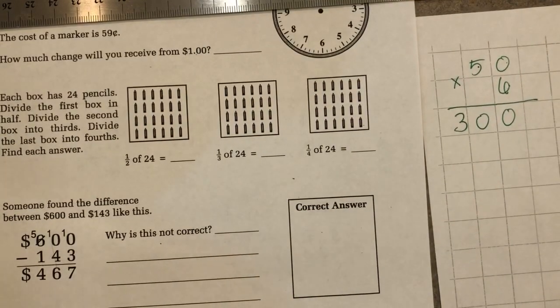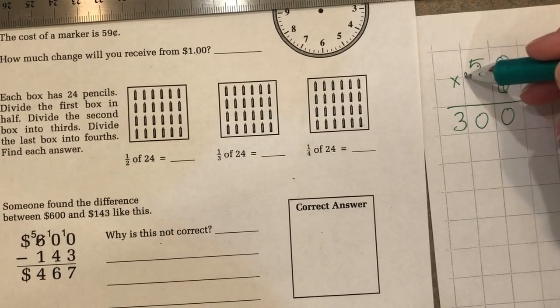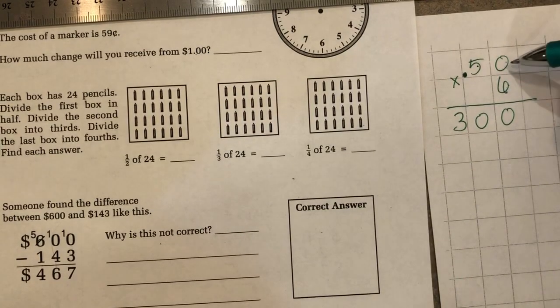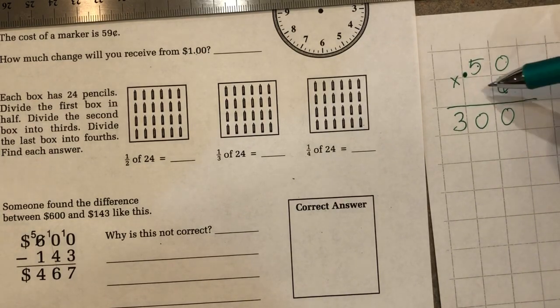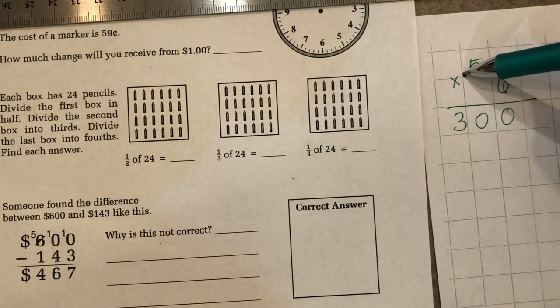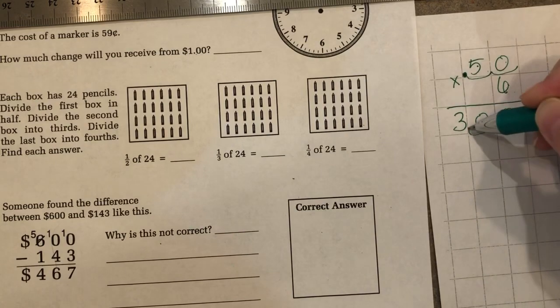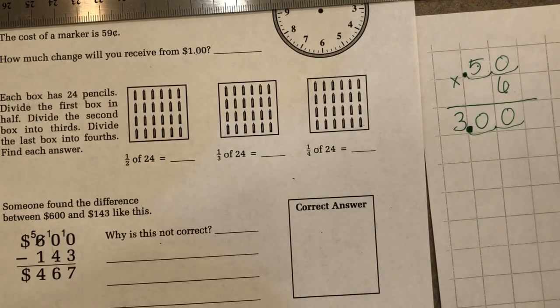Now I don't know if we have done this. Okay, so the decimal point was right here in the 50 cents, right? So now what we have to do is count how many spots over we have to move to put it in our answer. And the decimal point on the 6 is over here, and we don't have to worry about that one because it's not moved over. So 1, 2 spaces over. 1, 2, 1, 2. The decimal point goes right there on the answer.